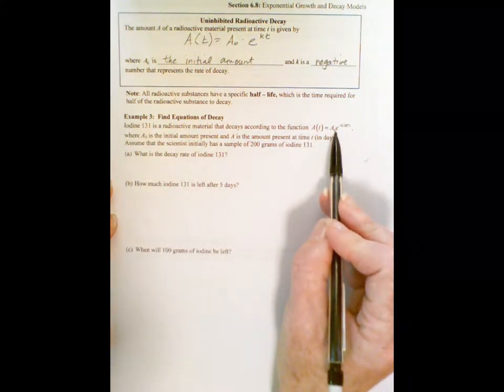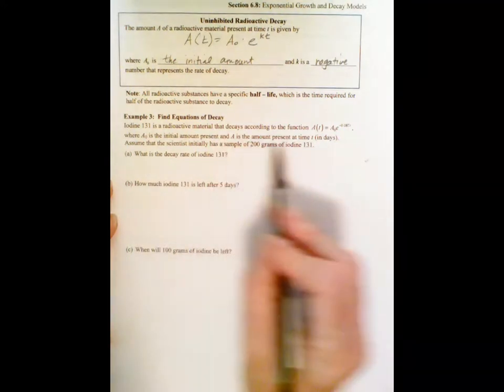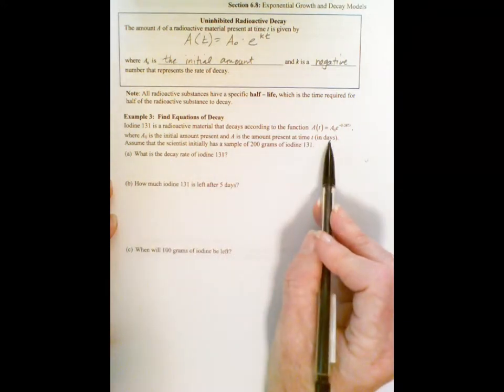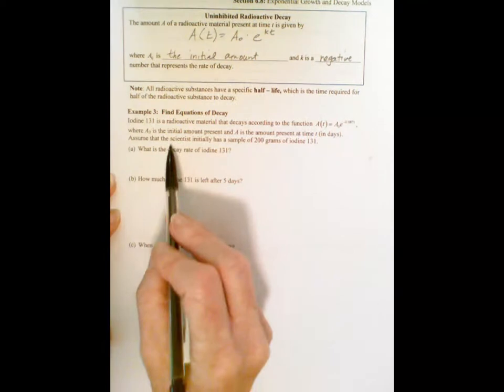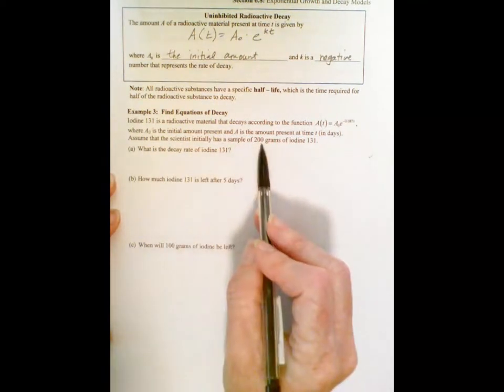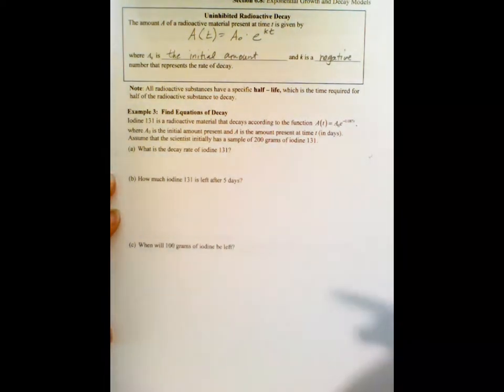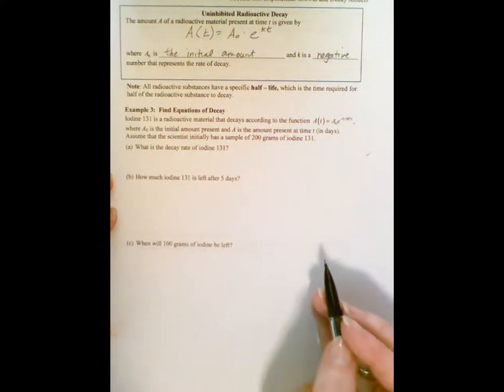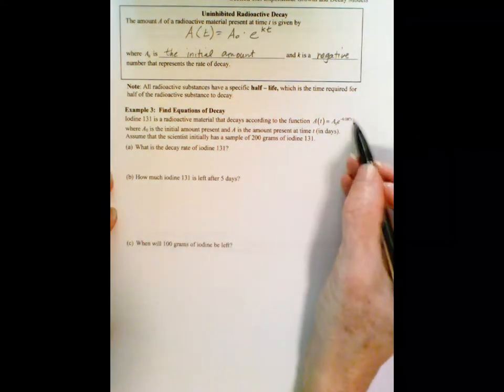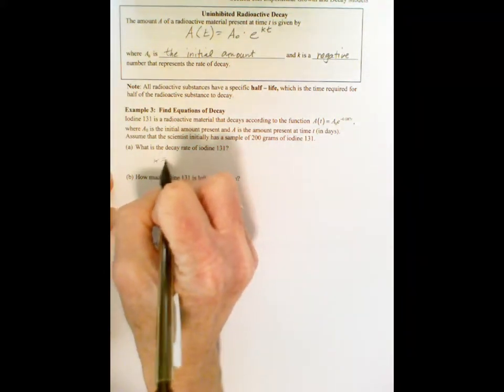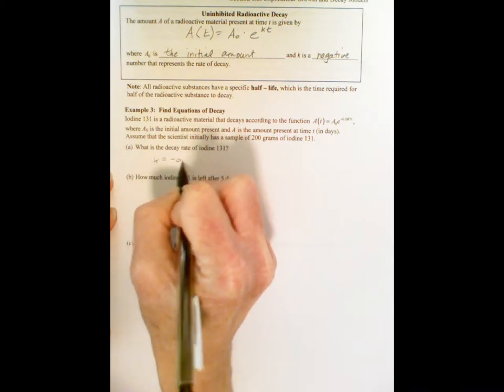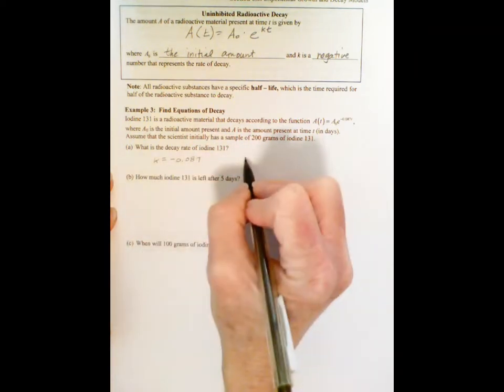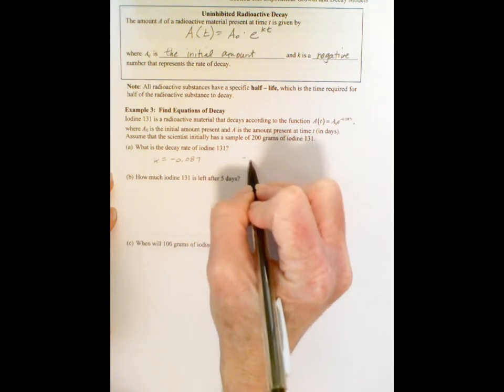We have a radioactive material, iodine-131, and it decays according to this function, where A sub 0 is the initial amount present, and A is the amount present at time t. t is in days. Assume that the scientist initially has a sample of 200 grams of iodine-131. What is the decay rate of iodine-131? Well, we see it from our function here, that k equals this number, negative 0.087.